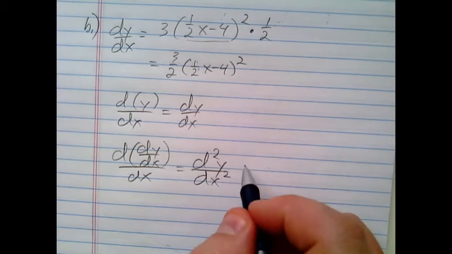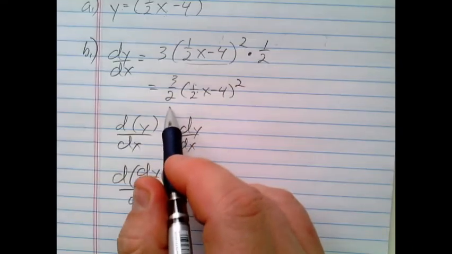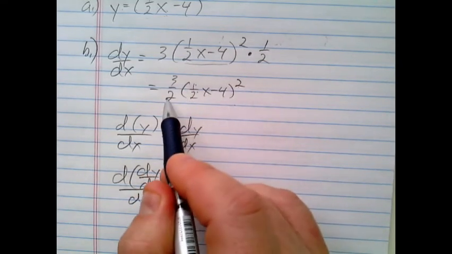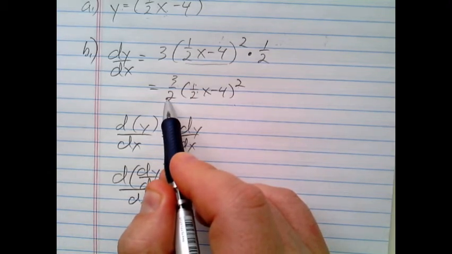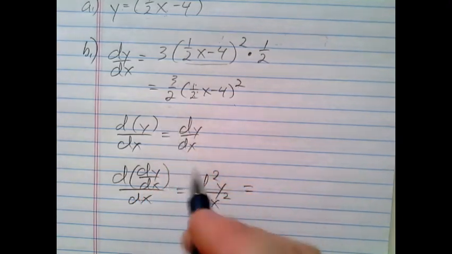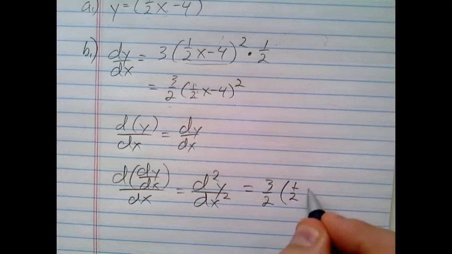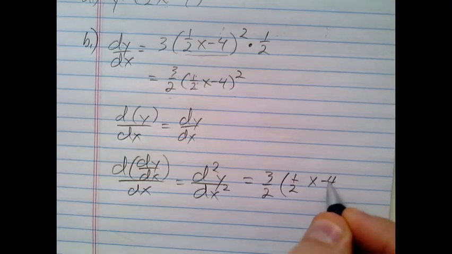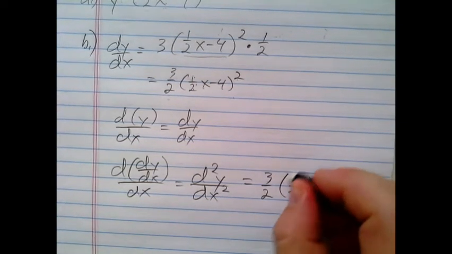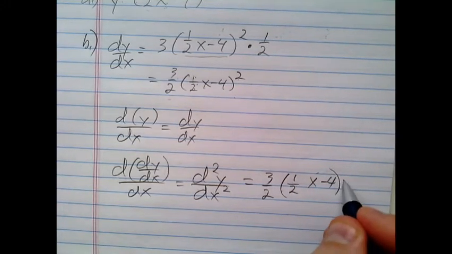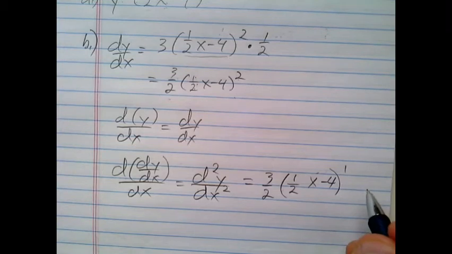But at any rate, we're going to get there by taking the derivative of dy dx, which means we're going to bring down another 2. That's going to give me just a 3. But we're going to kick out a 1/2, so that's actually going to put it back. So it's still going to be 3/2 times 1/2 x minus 4. Well, that's just a silly looking 1/2. Let's fix that. And now the power is dropped to 1.